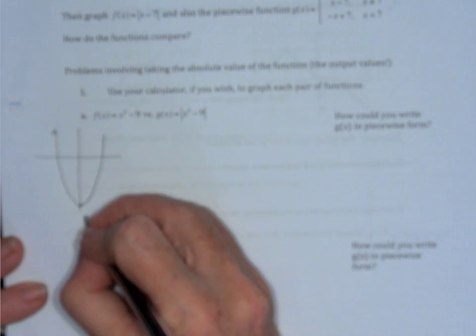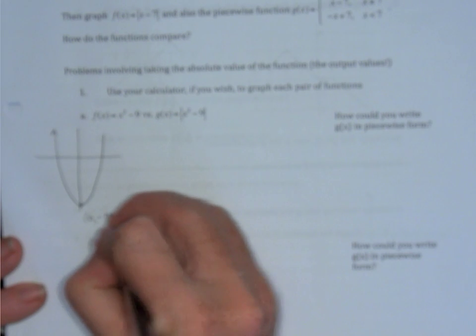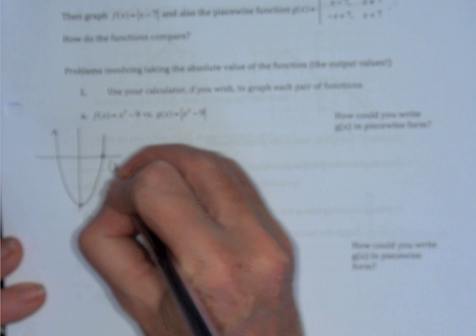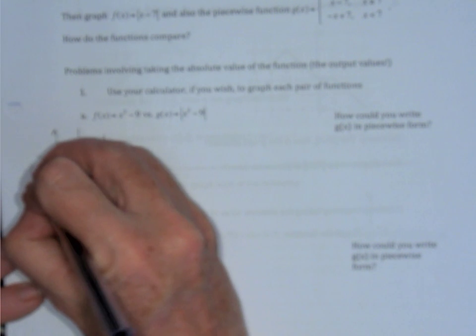Okay, so let's do a few other problems. If we look at problem number 1, let's look at the graph of x squared minus 9. You know what that looks like? It's a parabola. The y-intercept is (0, -9). The x-intercepts are (3, 0) and (-3, 0).